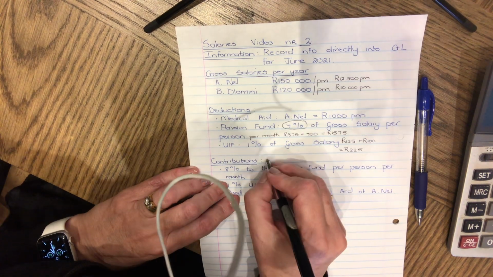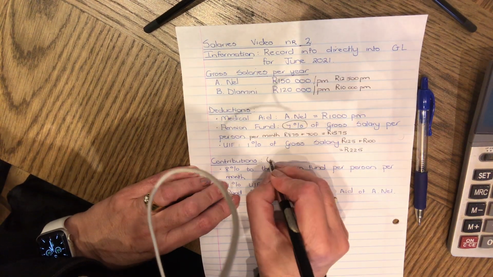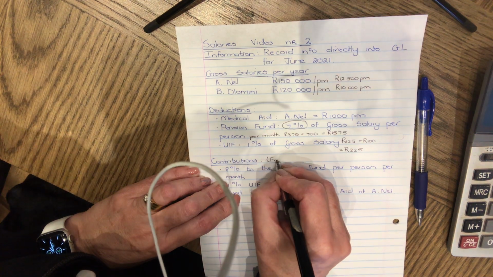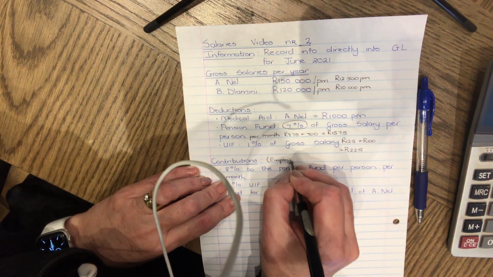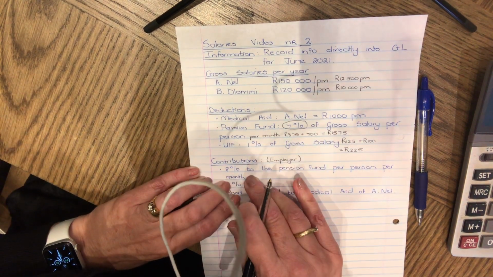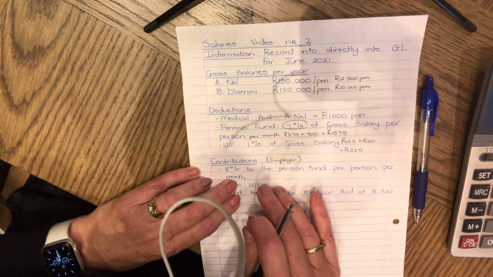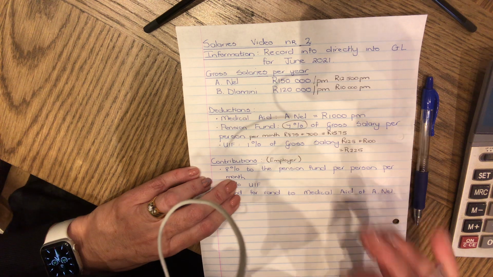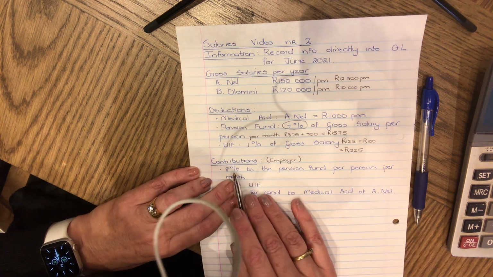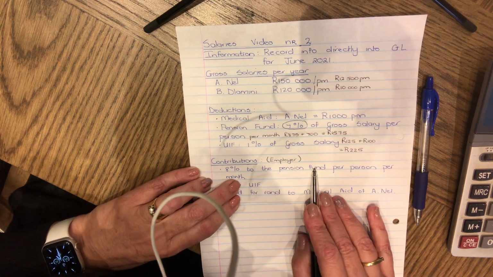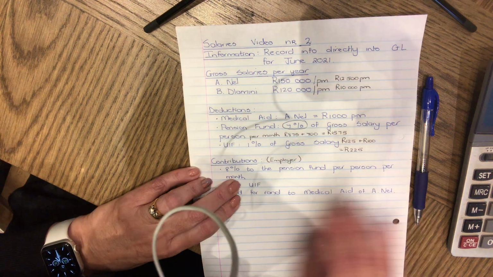Contributions, remember, this is on the employer's side. So this is not going to be deducted from the gross salaries at all. This is an extra amount that's paid by your employer. And this is 8% to the pension fund per person per month.